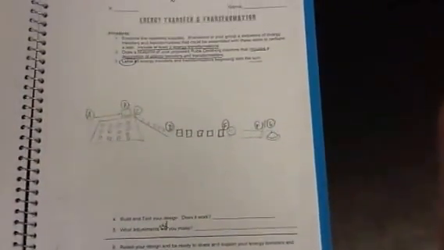On page 77 is your own energy transfer and transformation for your own Venn diagram. Your energy transfer and transformation for your Rube Goldberg, so that's on 78. 77 has your chart. Also 77 does have a warm-up from the 23rd of April. So again, warm-up, chart on 77, 78, your own Rube Goldberg information.